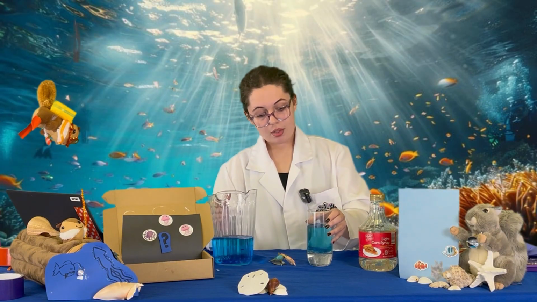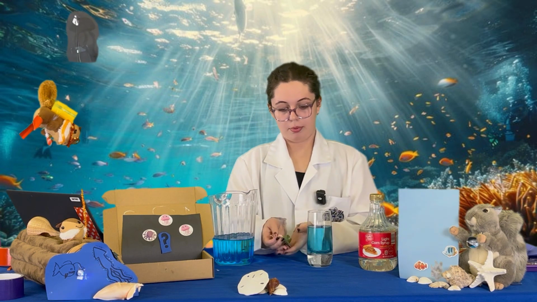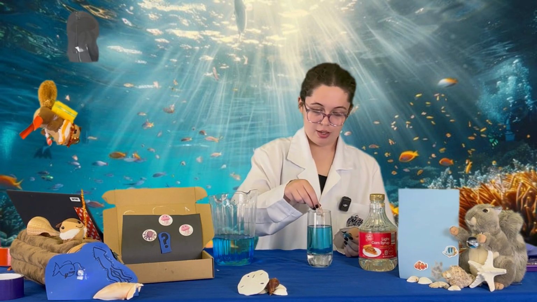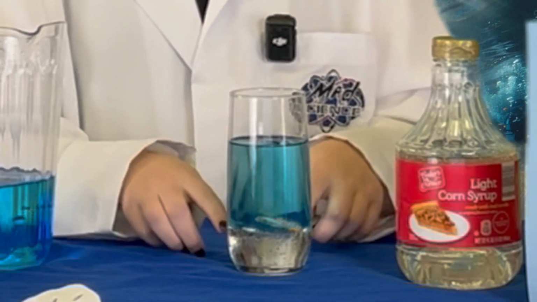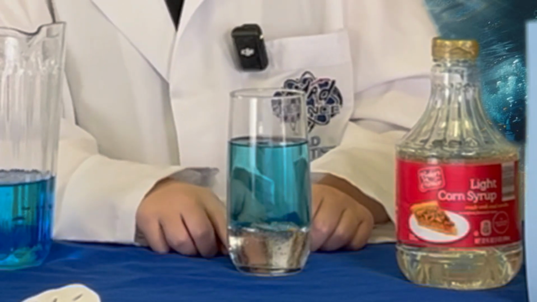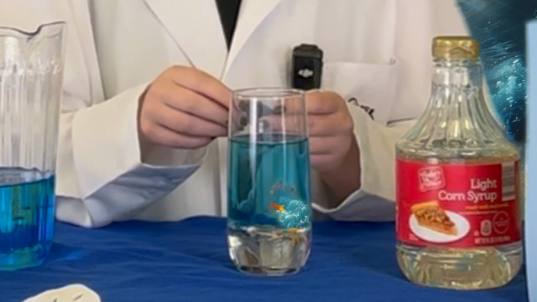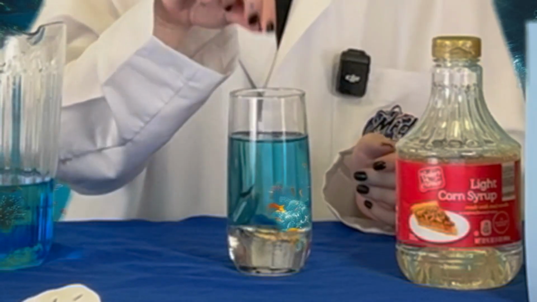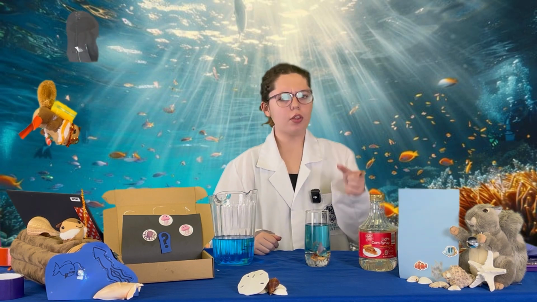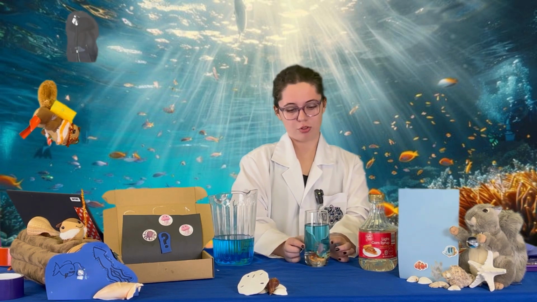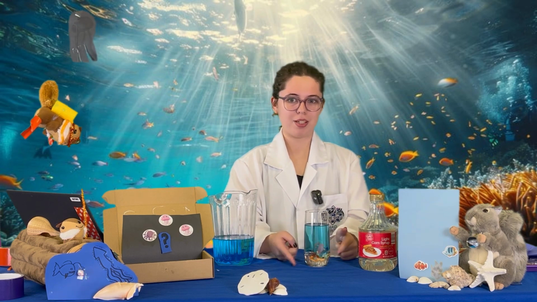All right, and now we're going to drop our ocean animals in. All right, see how he didn't go through all of the corn syrup? All right, now let's add a little fish. Let's add another little fish. The trenches are the deepest, most extreme parts of the ocean, where only a few creatures can survive the crushing pressure and cold temperatures. This activity is demonstrating those layers from top to bottom.